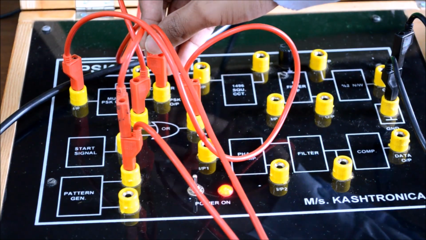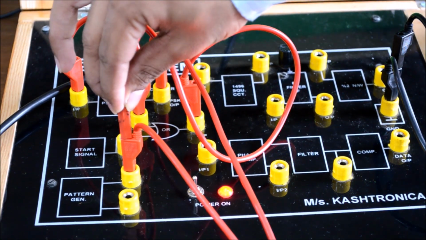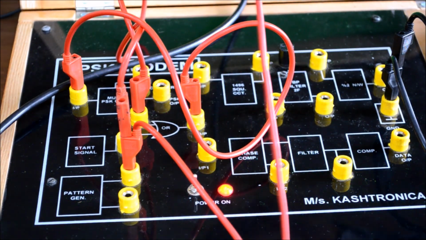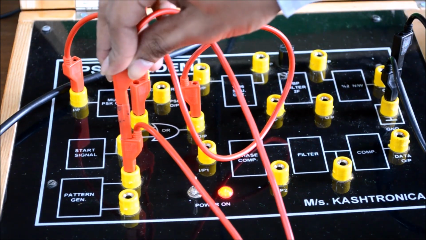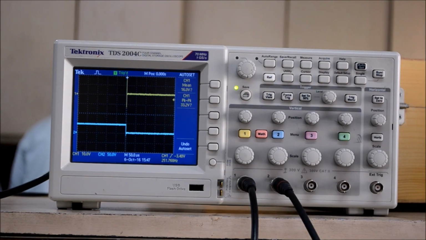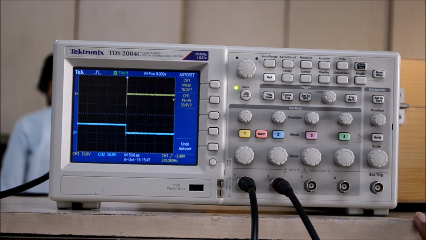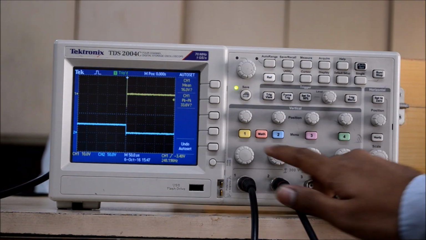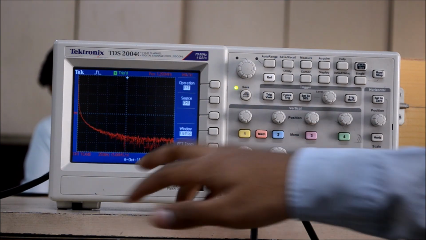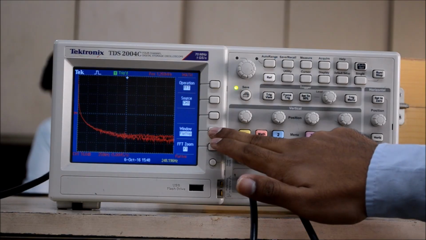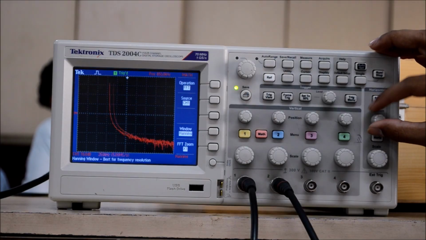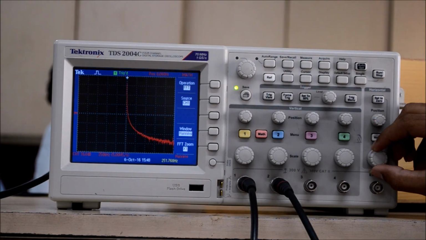Now let's observe the spectrums of the input pattern and the BPSK signal. So let's connect the first channel of the DSO to the input signal generator. And now let's observe the spectrum on DSO. So let's observe the spectrum of the input pattern. Now we'll press the math button. So here we will now change the window to Hanning and shift the spectrum towards the right. Now expand it.